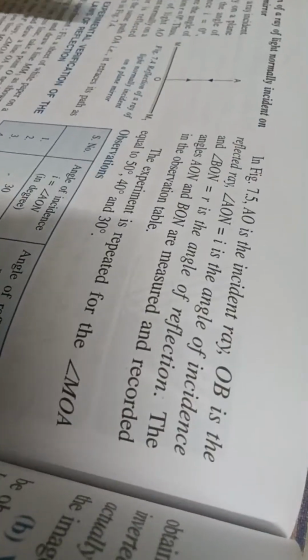That is, the ray retraces its path as shown in figure 7.4. Experimental verification of the laws of reflection. Experiment. Fix a sheet of white paper on a drawing board and draw a line MM1 as shown in figure 7.5. Mark a point O in the middle of it and draw line OA such that angle MOA is less than 90 degrees.